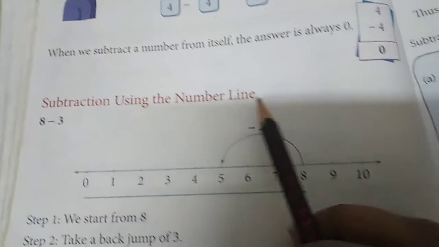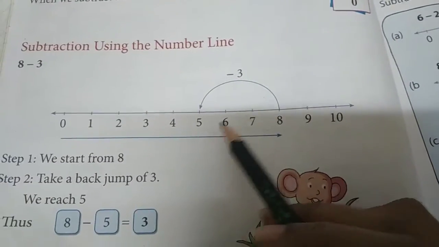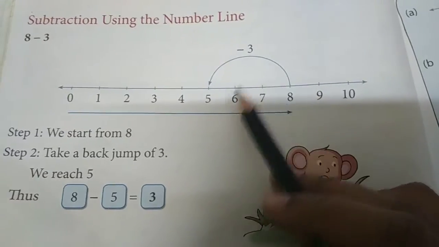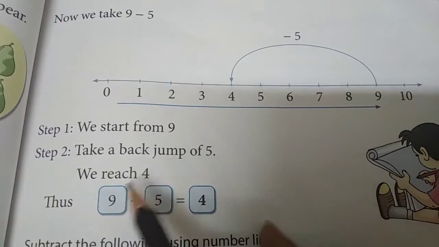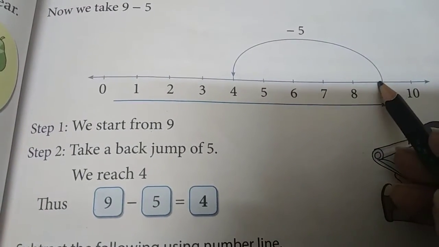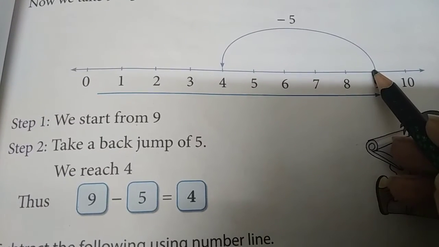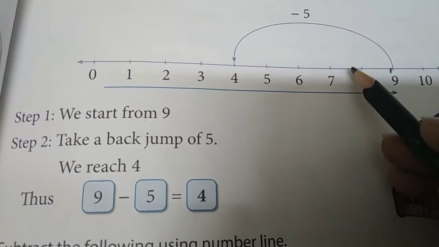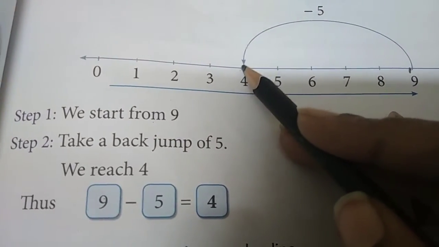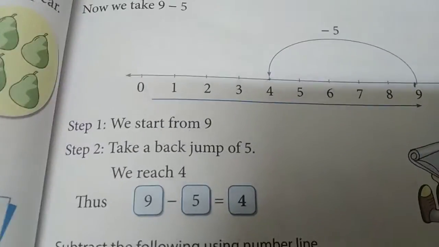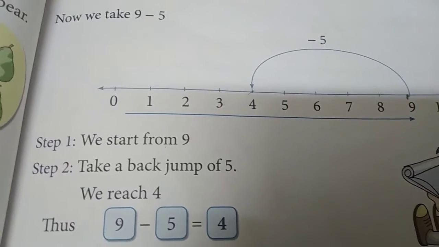So subtraction using the number line, I have just told you, right? That is backward counting. Now, this is also another example, 9 minus 5. So put your pencil here, then go 5 times back. 1, 2, 3, 4, 5. Okay, so whatever answer you get, you have to write. So similarly complete page number 73.